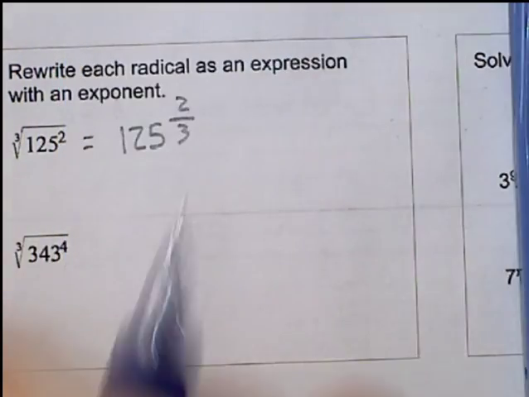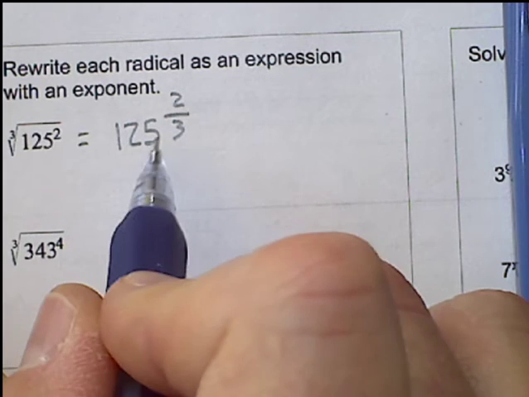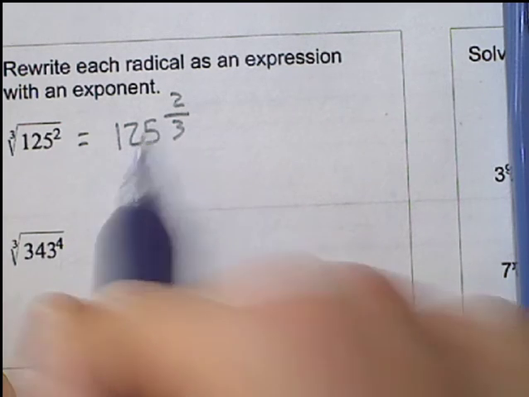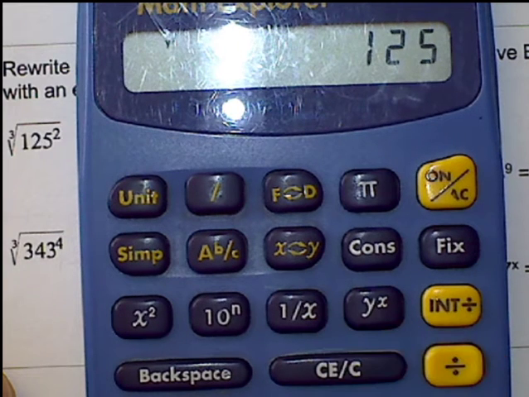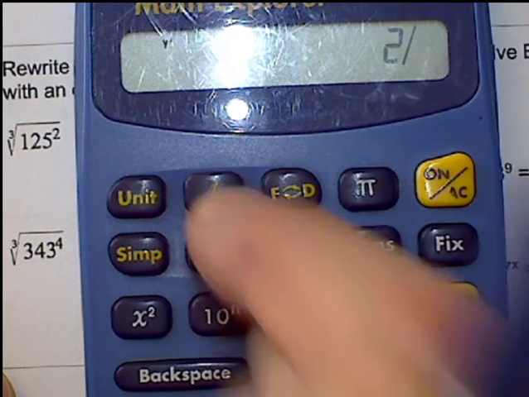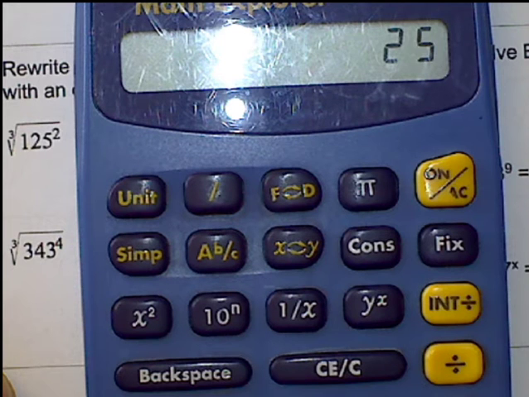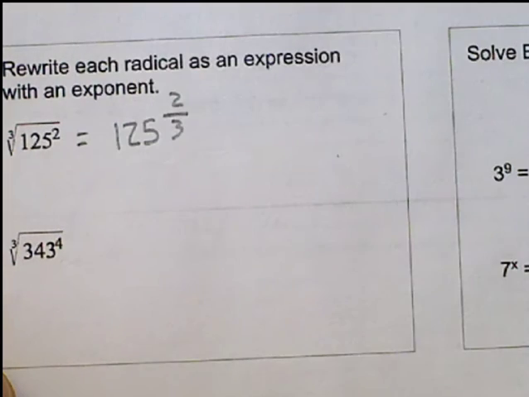What's handy about doing this, by the way, if you change it back to this form, now you can do this in one step. Because I can put it in the calculator, 125, and then hit y to the x and then do 2/3. And I don't have to mess with that square root button or anything like that. Does that make sense?